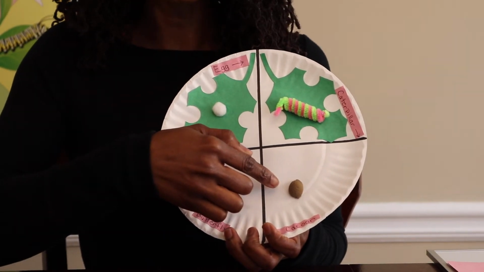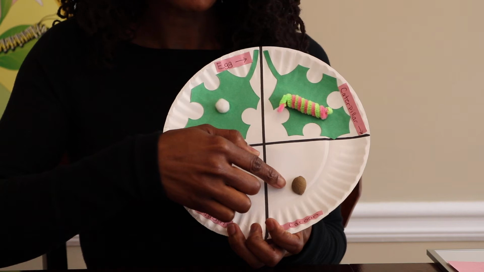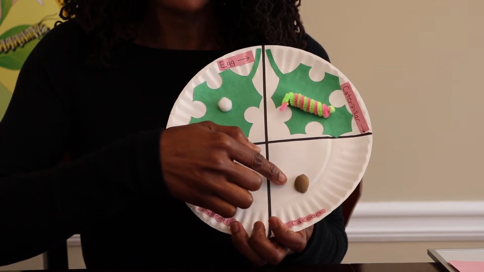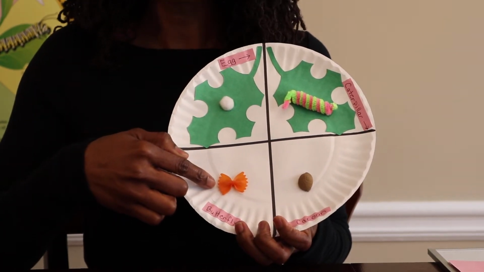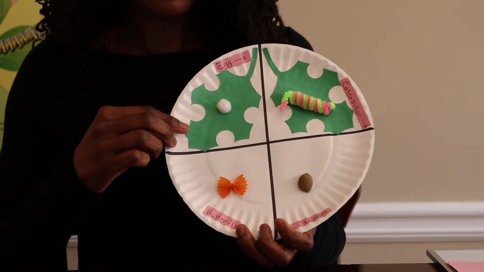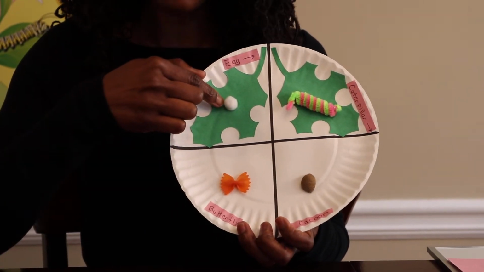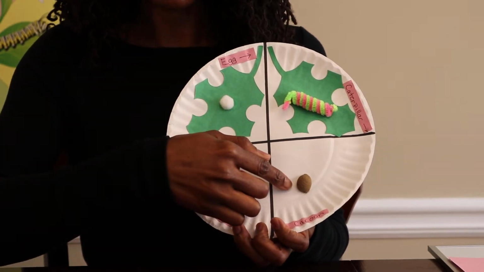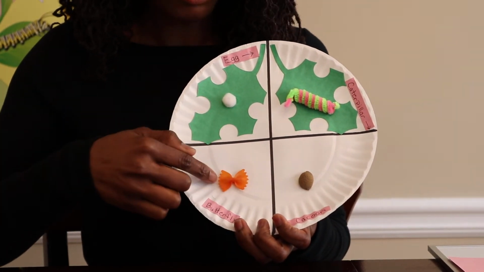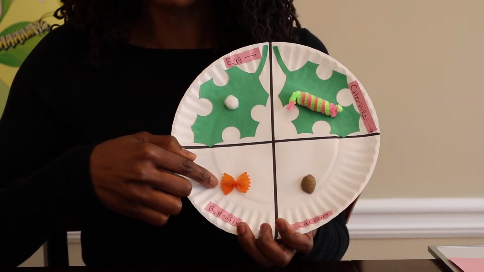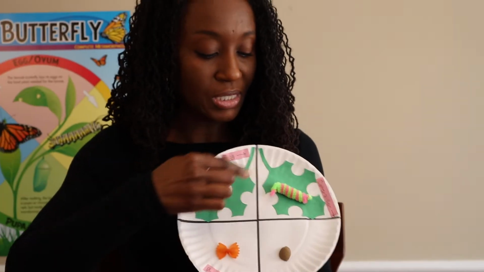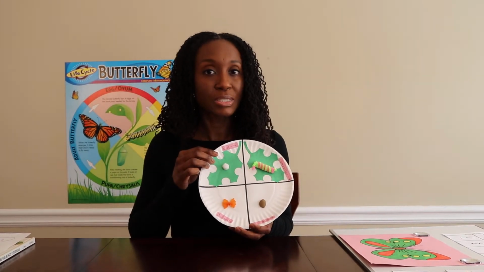So for about 2 weeks or so, our caterpillar is wrapped in his nice cozy home in his cocoon, and then afterwards when he comes out, he is a butterfly. That is our butterfly life cycle. We start as an egg, then it comes out as a caterpillar. The caterpillar wraps himself in a cocoon, and out of the cocoon comes a butterfly. Okay, the butterfly life cycle. So what we're going to do today, we're going to take these 4 parts and we're going to try to sequence them. We're going to put them in order.